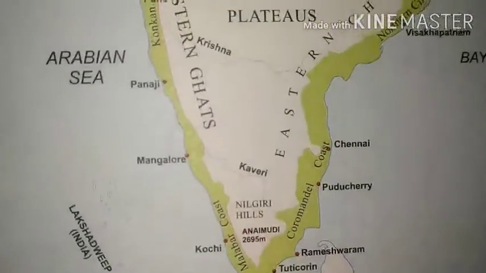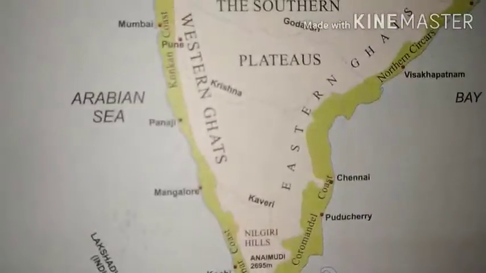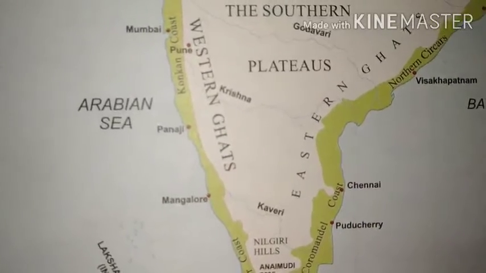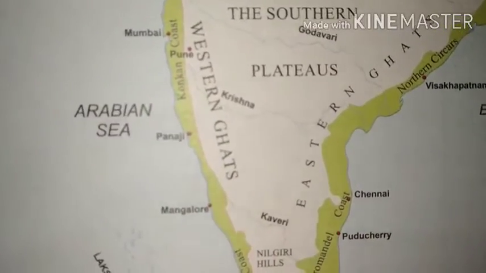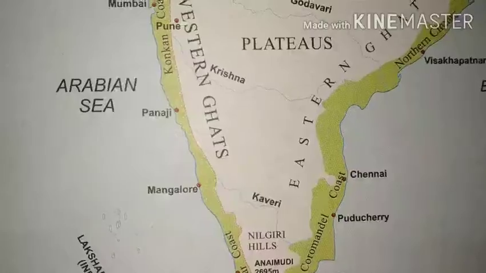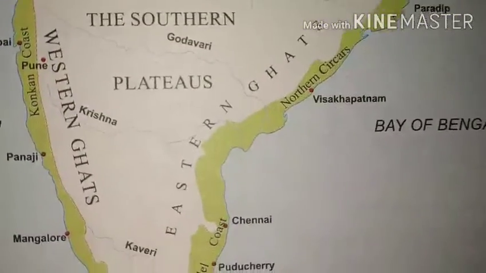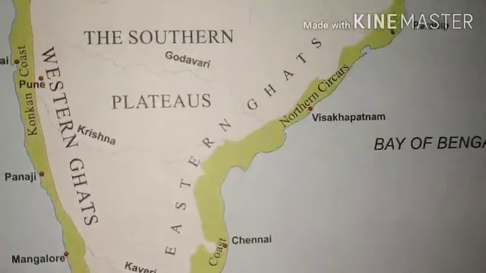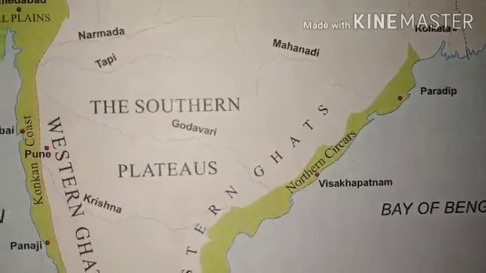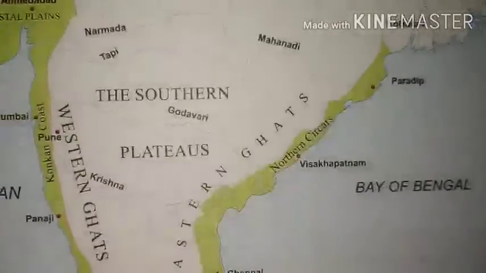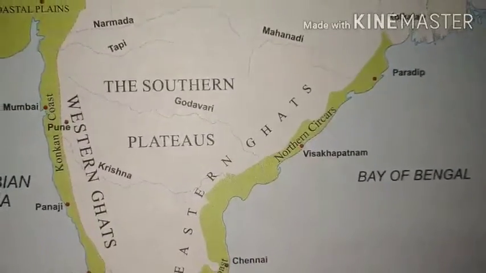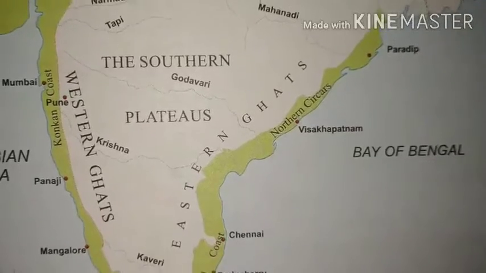So these rivers, while coming down from the Ghats, bring very fertile alluvial soil, and it is deposited in these coastal plains, and it also forms deltas. So these deltas have formed because of these rivers in the eastern coastal plains. So mostly deltas are found in the eastern coastal plains.